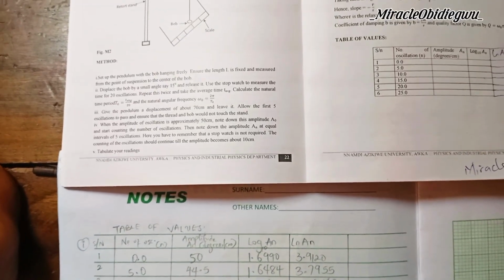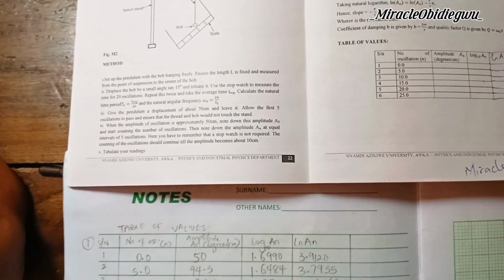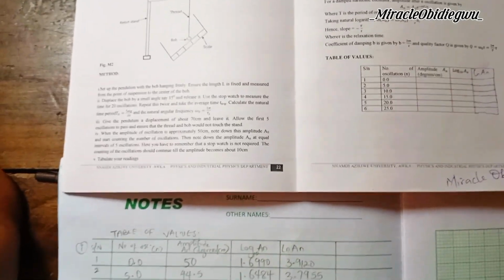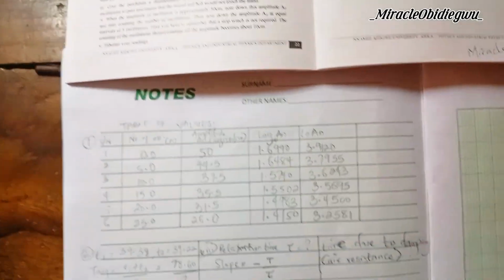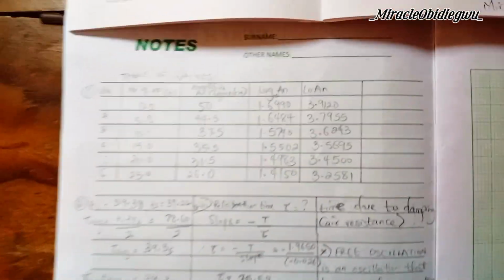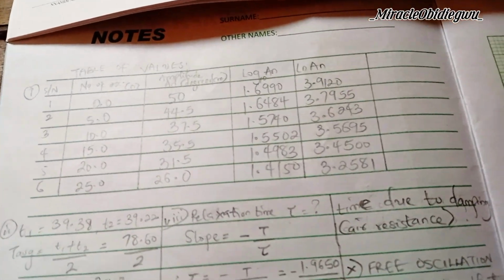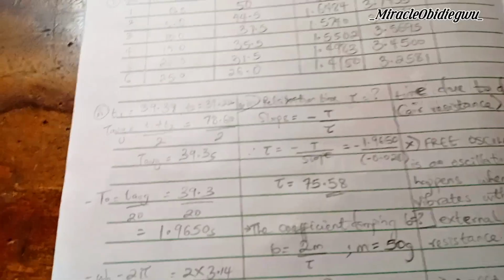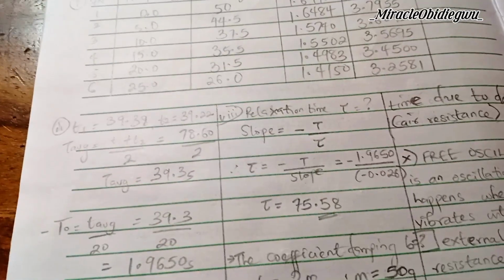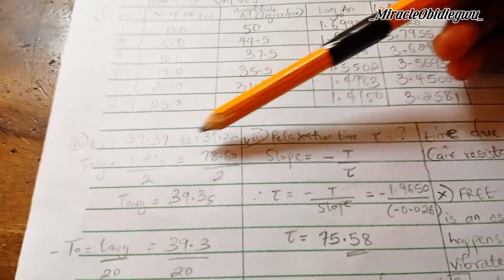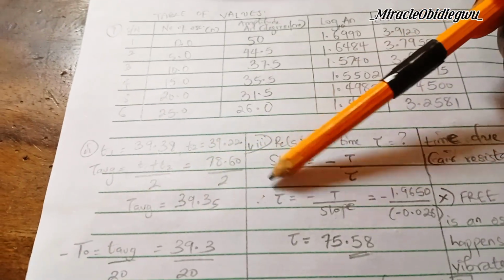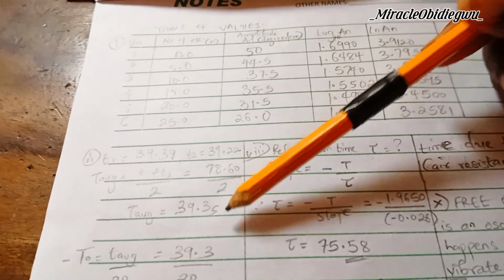We've done the one of the angle of 15 degrees and you've relaxed it. Then the next thing is to get your period. Remember, we got our T average from T1 and T2. So after everything, we got these things for our graph. Then our T1 and T2, we got them. We added them together and divided by 2 to get our T average.